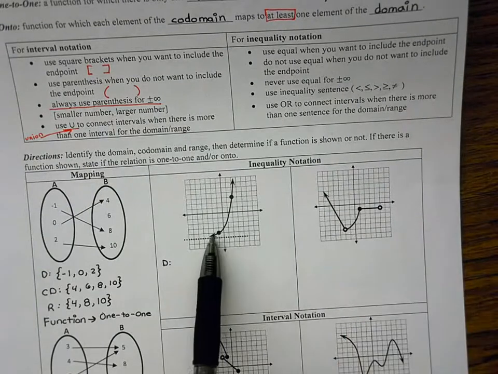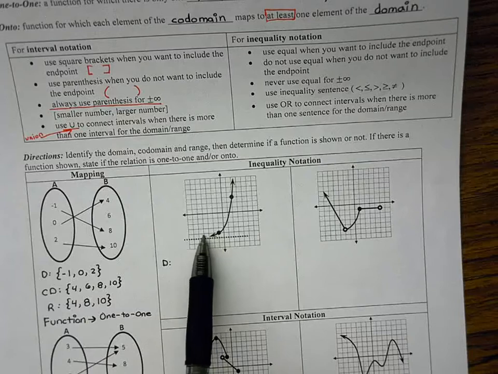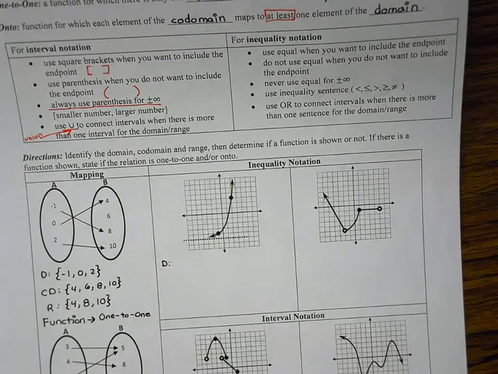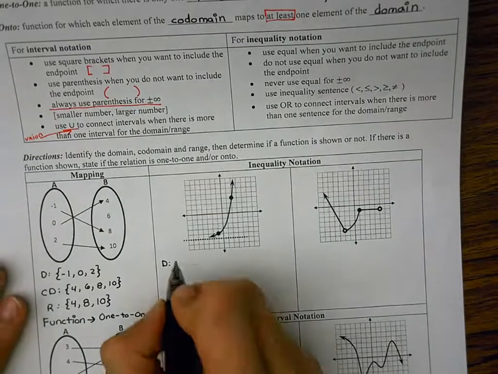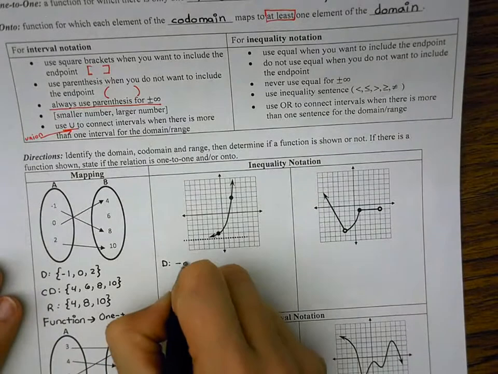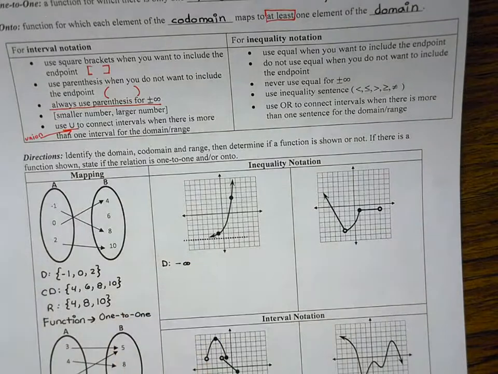And in this case, if you notice, this graph has an arrow here which says that this graph is going this way forevermore, right? Meaning that this graph here starts at negative infinity, which I know is kind of a funny thing to say because you can't start at negative infinity if you can't reach it, right? But it's a representation of the fact that the graph goes forevermore left.